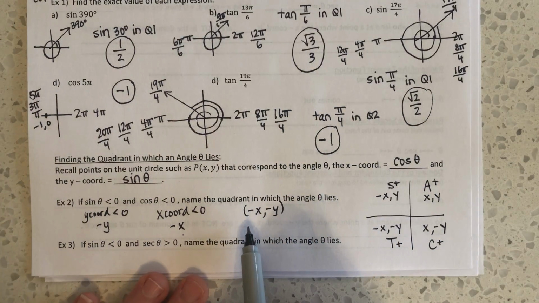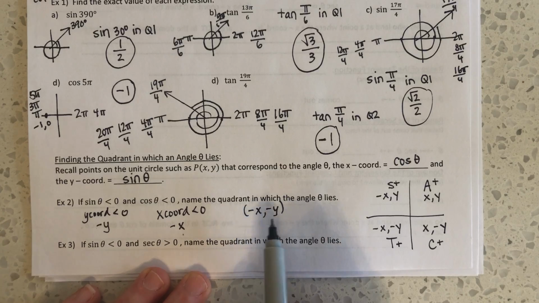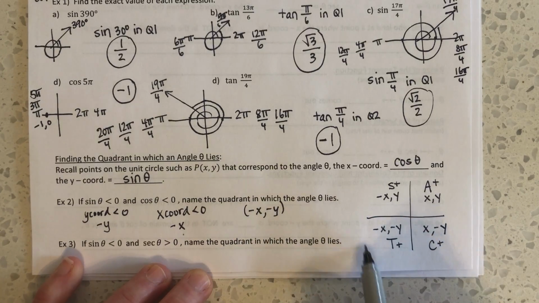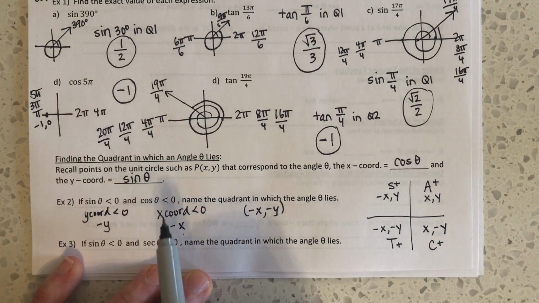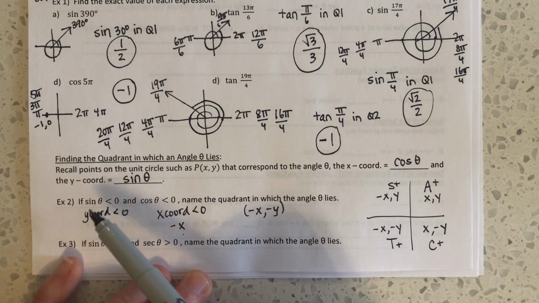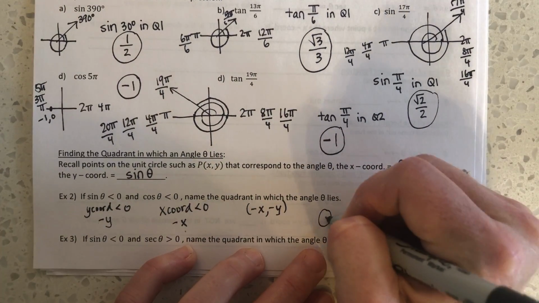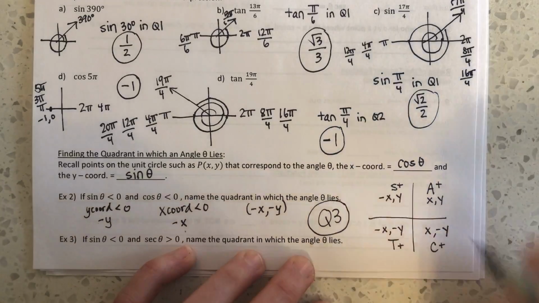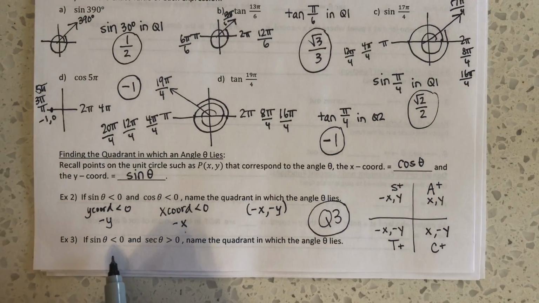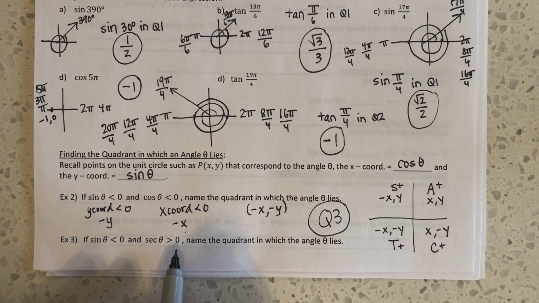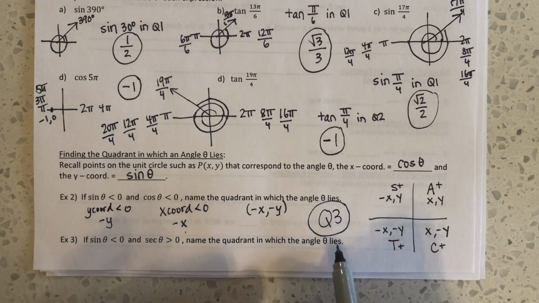Well, guys, what quadrant would have a negative x-coordinate and a negative y-coordinate? A point or angle that landed in quadrant 3. So you must be an angle that lands in quadrant 3 if you have a negative sine ratio and a negative cosine ratio. You are an angle in quadrant 3. Okay? All right, well, look here. What if the sine of angle theta is less than 0 and the secant is greater than 0? Name the quadrant in which the angle lies.